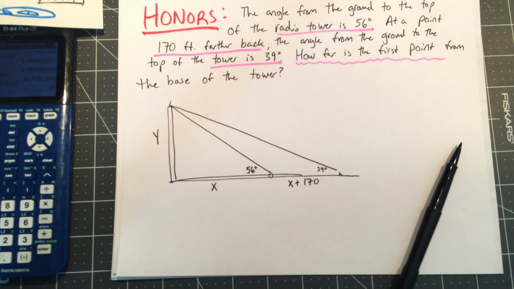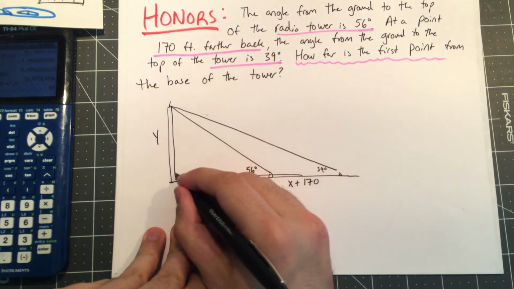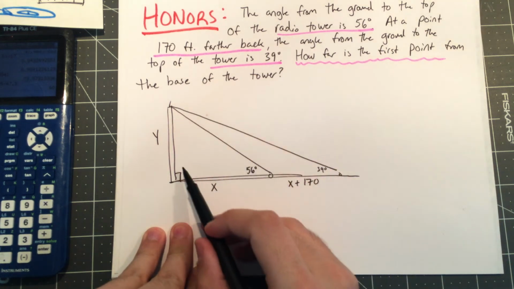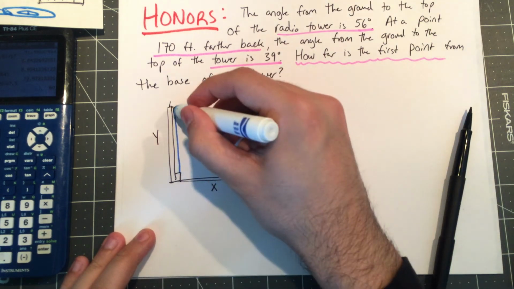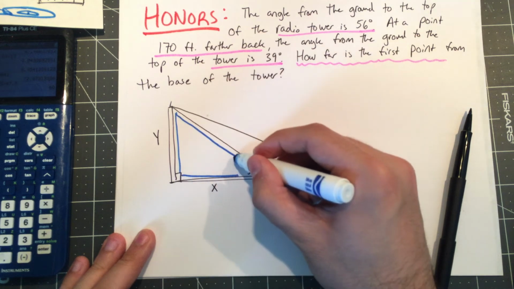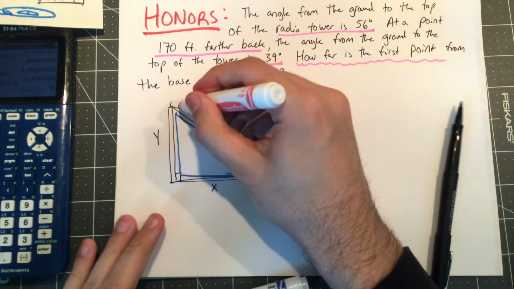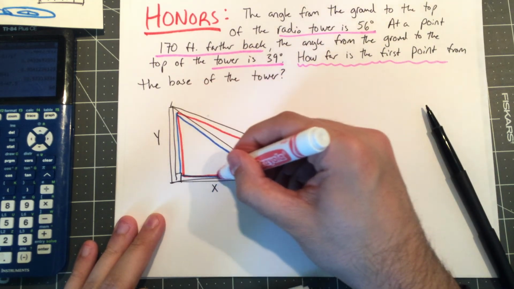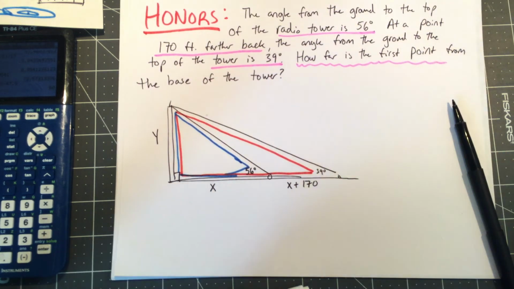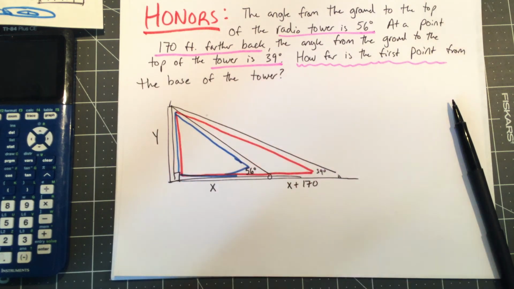We actually have two right triangles in this problem. The first one is the small one in blue, and the second one is the big one in red. They share some pieces. You can see they share the tower, they share a little bit of the overlap here.